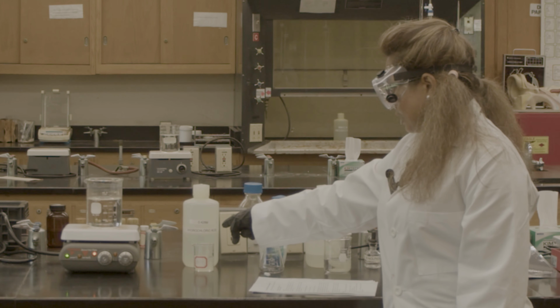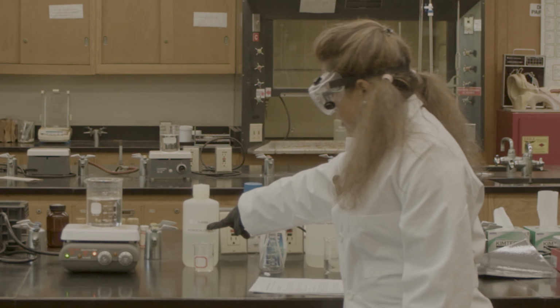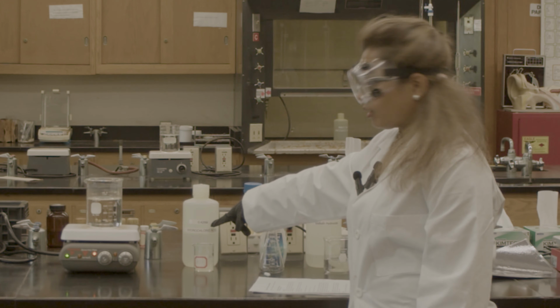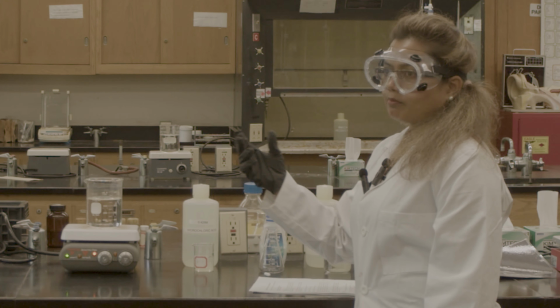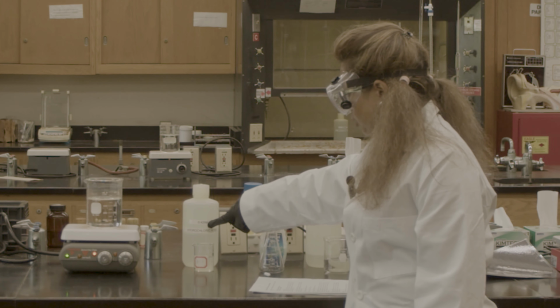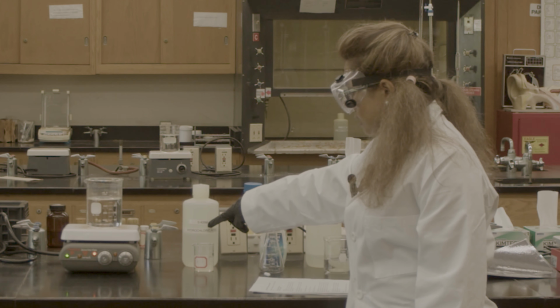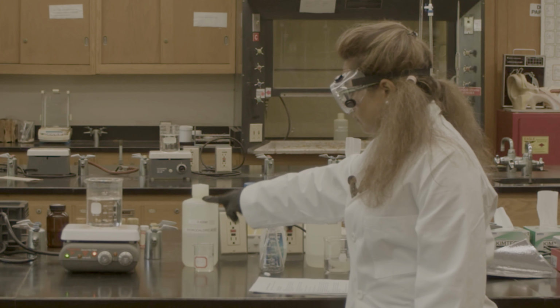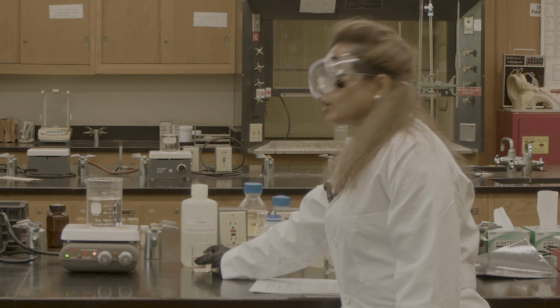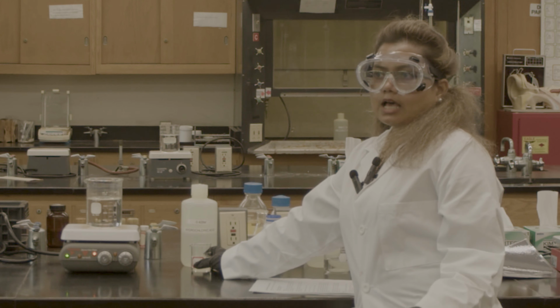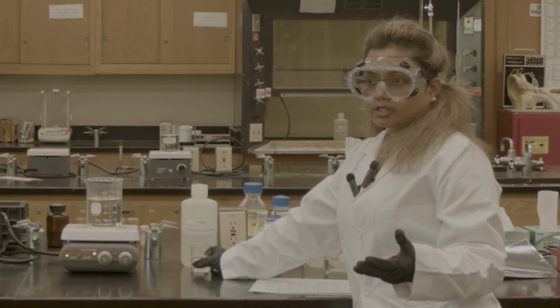We need the hydrochloric acid, and you can find the molarity on the bottle. In my experiment it shows 4.28 molarity. We need 50 milliliter of hydrochloric acid.